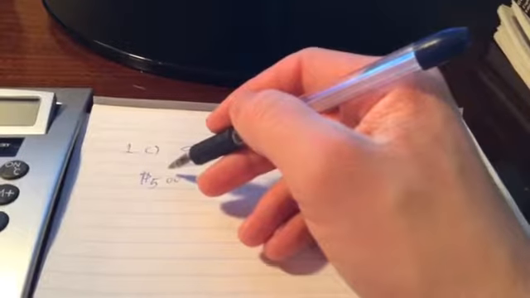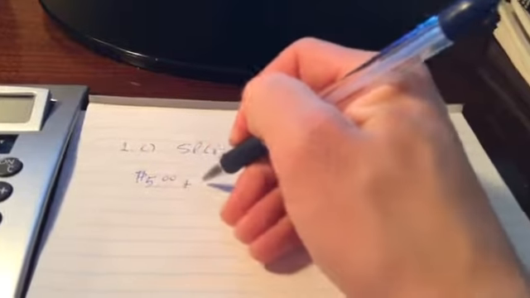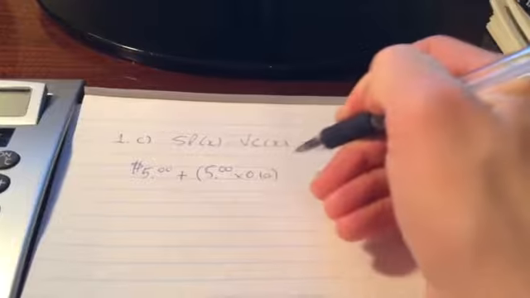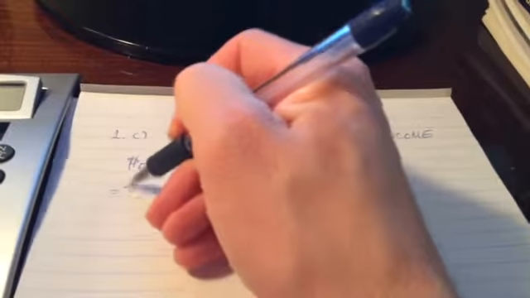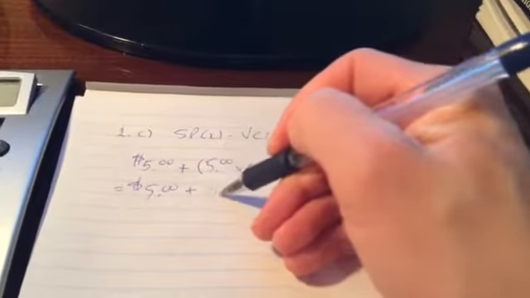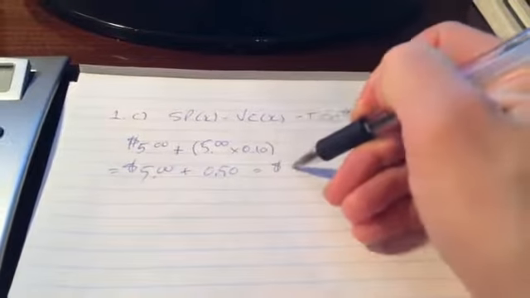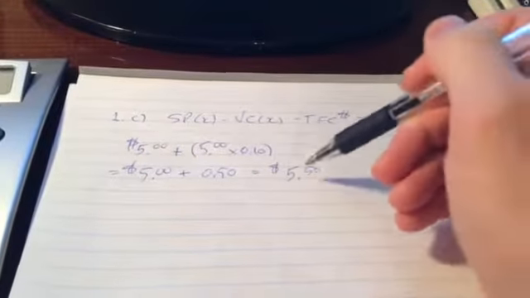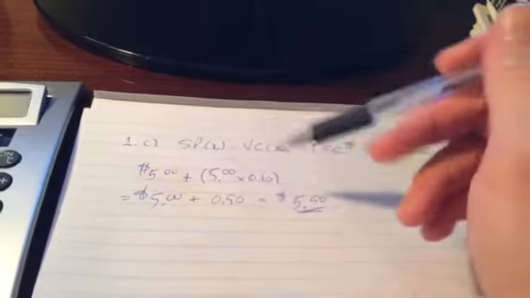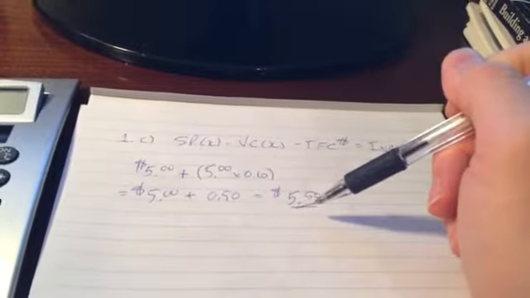So here we have our existing unit price, $5. Let's add to it a 10% increase. So we'll have our $5 times 10%. This will equal $5 plus 0.5, or 50 cents. And so the answer is $5.50.